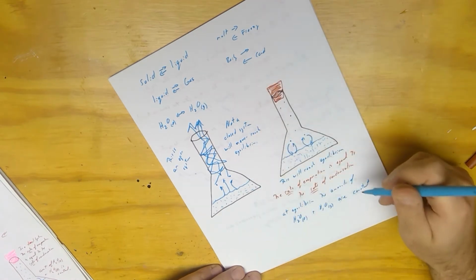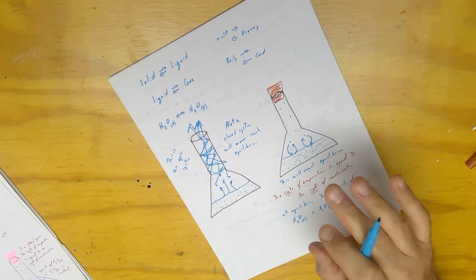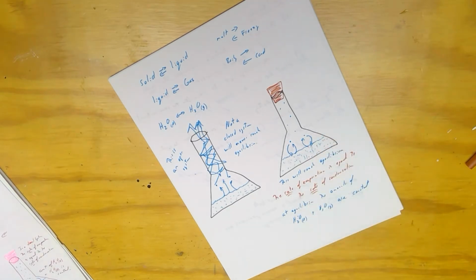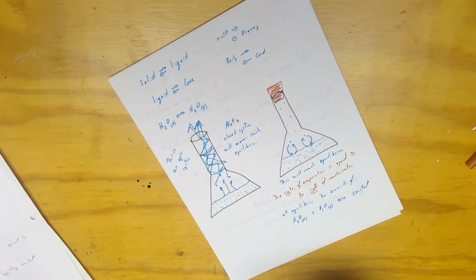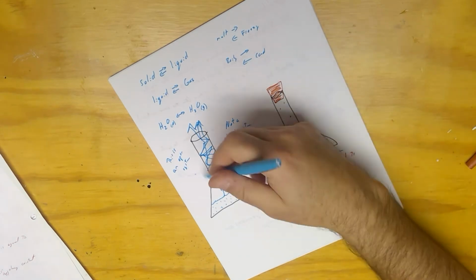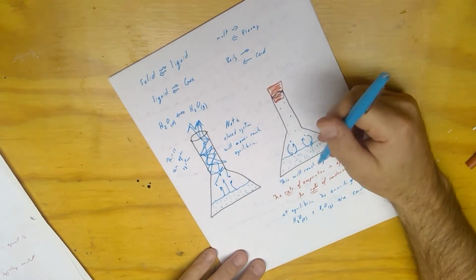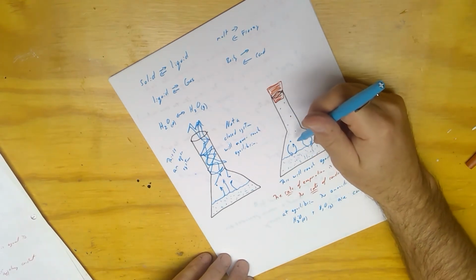Right, so this is an example of a physical equilibrium. This is the equilibrium between liquid and gas. We could draw the same thing out with a solid and liquid one. So we could make an ice water bath, and it's the same thing.